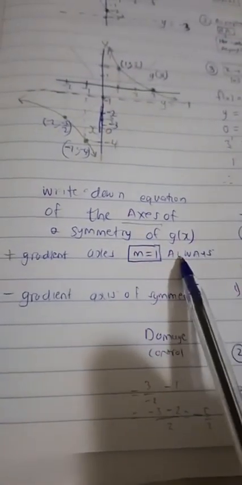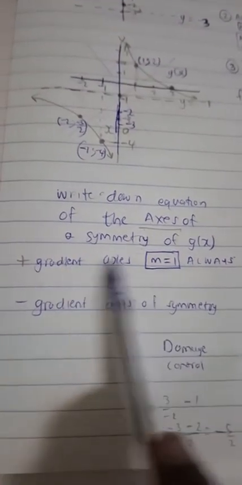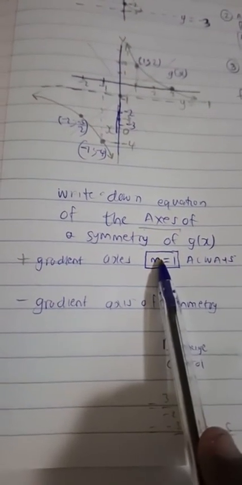And I'm going to write always, due to our limitations within the syllabus. So m will always be 1 for the positive gradient axis of symmetry. Then for the negative gradient axis of symmetry, the gradient will always be negative 1.